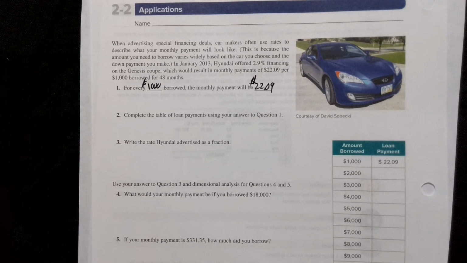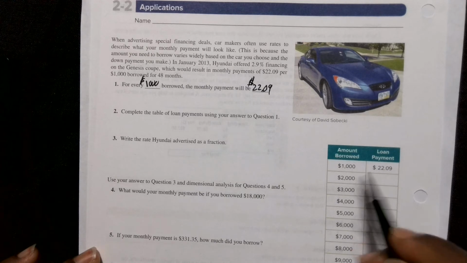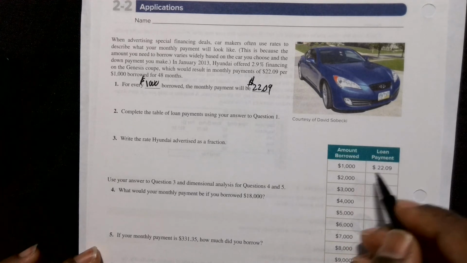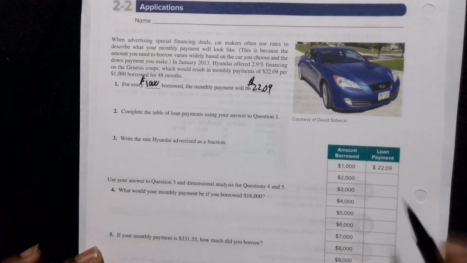So if you borrow $2,000, you will multiply 2 by the $22.09. Now it says complete the table of loan payments using your answer to question 1. Okay, so now basically for question 2, this will reveal it. So for every 1,000, we will have to add on another $22.09.